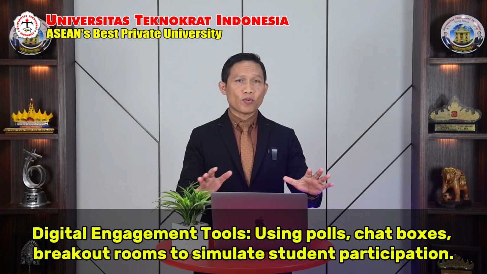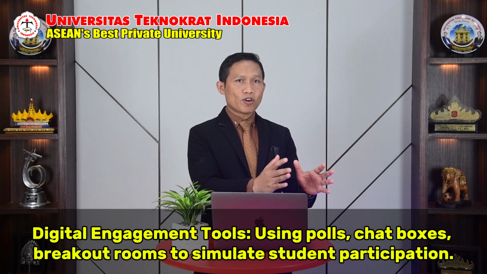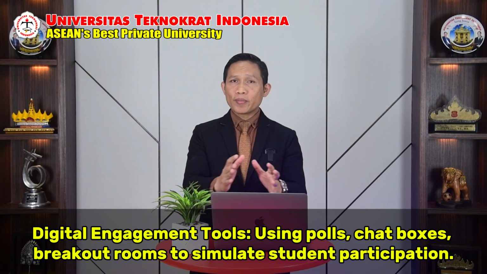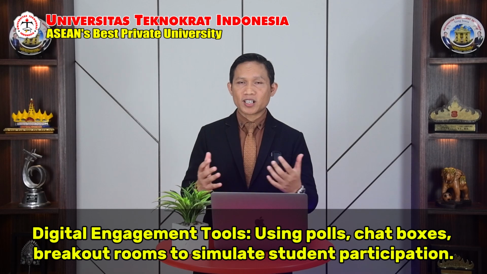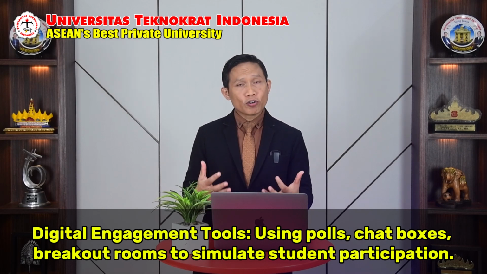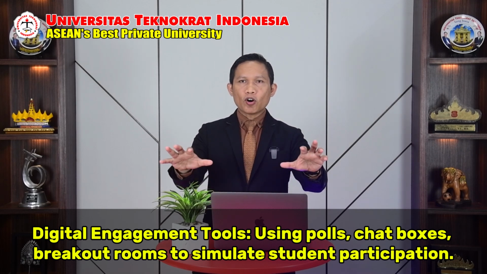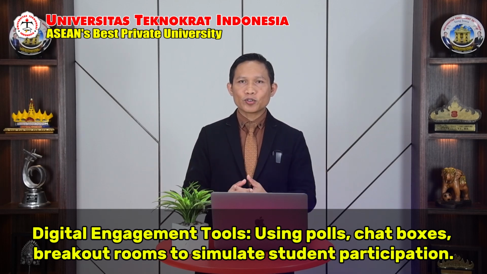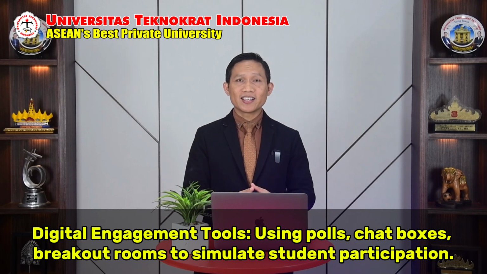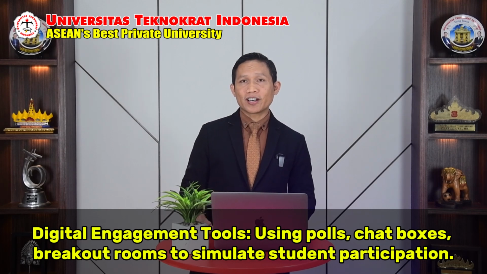For example, one breakout room for one topic. Another breakout room will be for another topic. So we can simulate the students' participation. And it could be after the small group discussion, then all students come to the main room to discuss what they have already got based on their discussions.